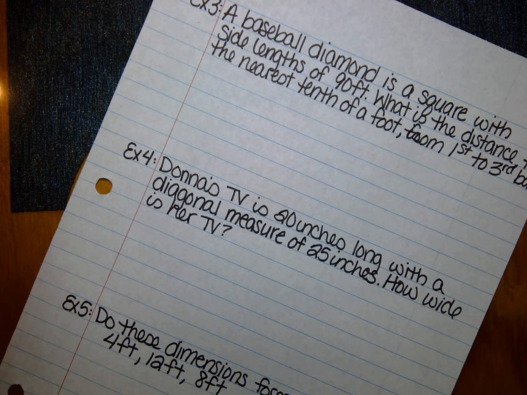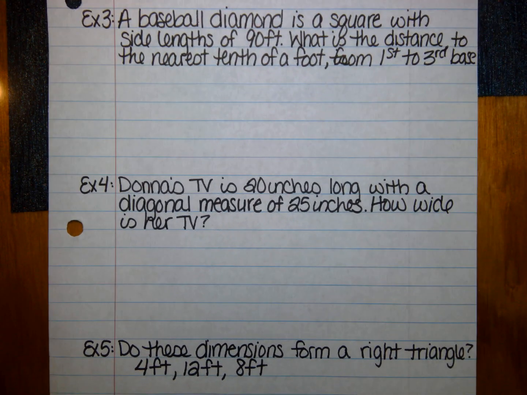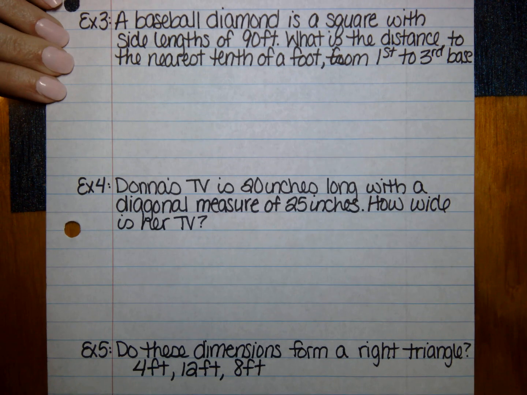We have 3 more examples. So I have a baseball diamond is a square with side lengths of 90 feet.